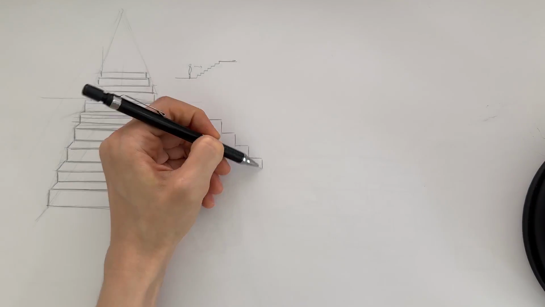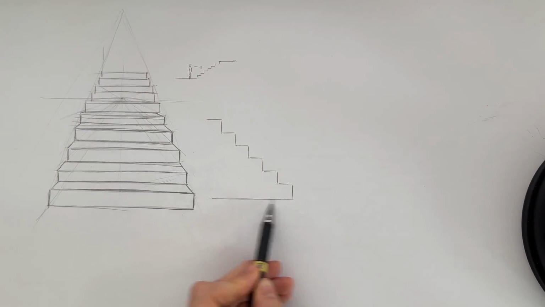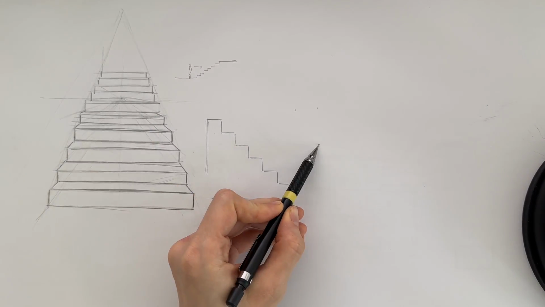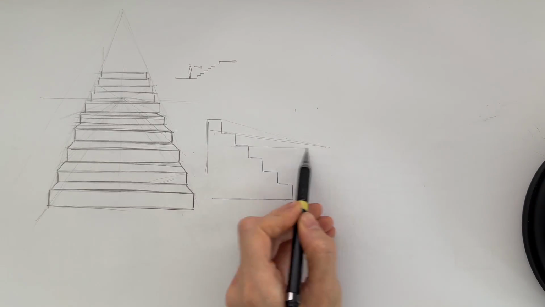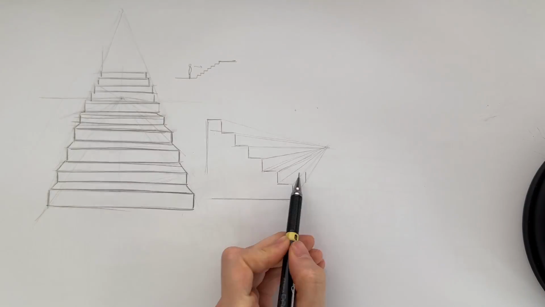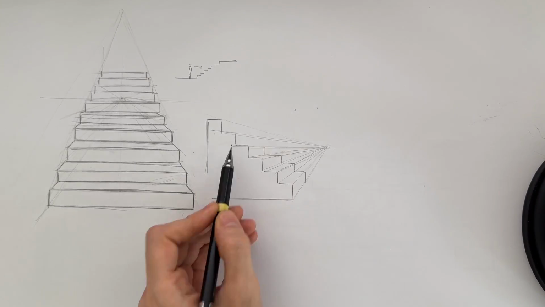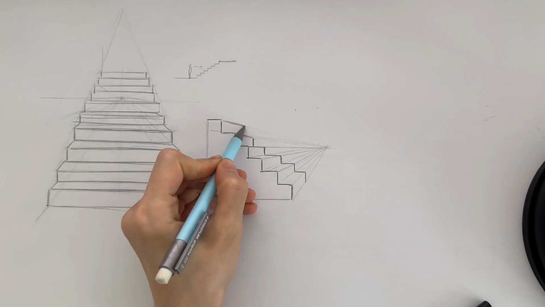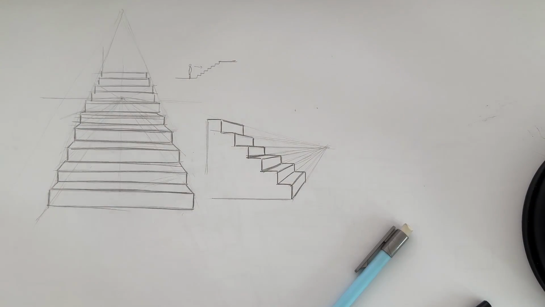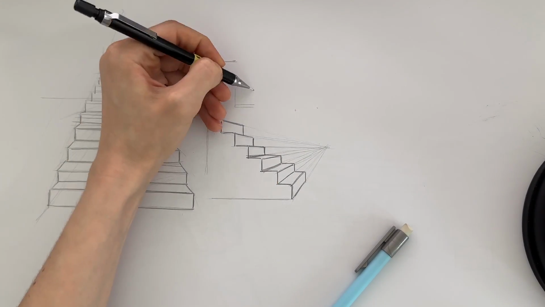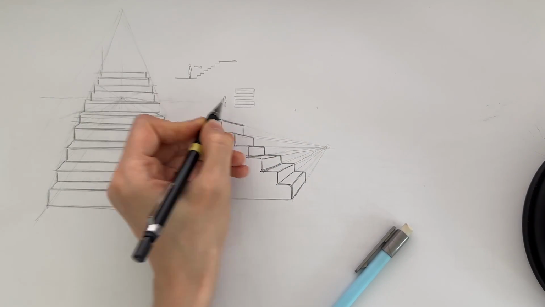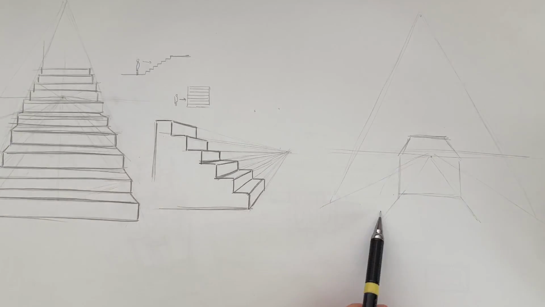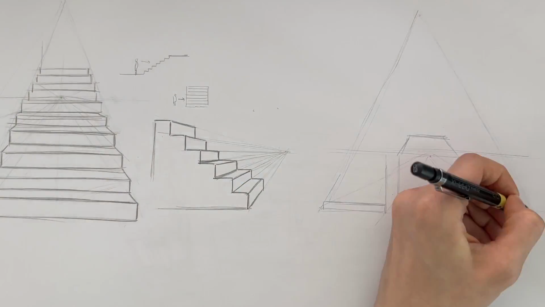Another example of a 1-point perspective. This time we are facing this side and the steps are converging to the vanishing point. Using this technique, you can draw any complex stairs you would like to.